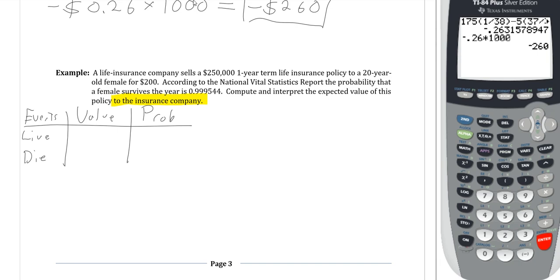If that individual were to live the year, then that means what happened overall was that female paid for the insurance and the insurance company did not need to pay anything in return. So that means for the insurance company, that individual living is a net gain of $200 to them. If that individual were instead to pass away, then that means that the individual paid $200, but then the insurance company paid out $250,000.